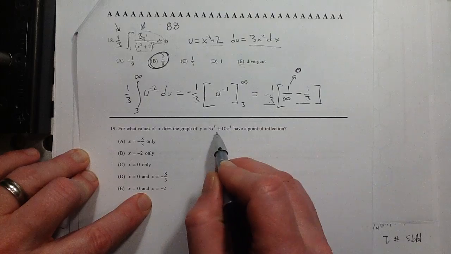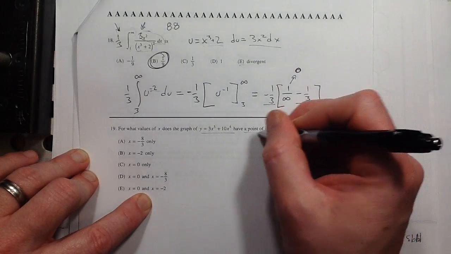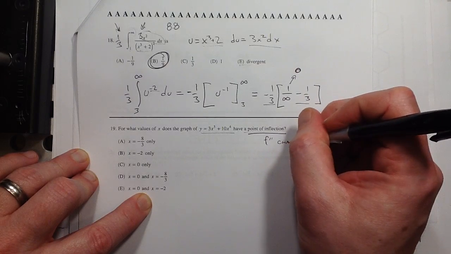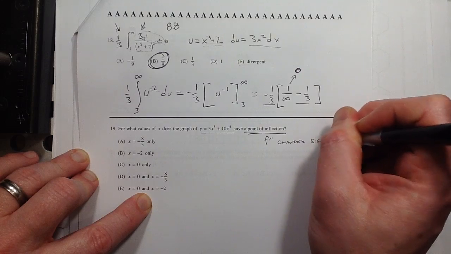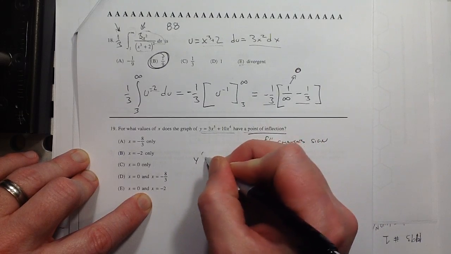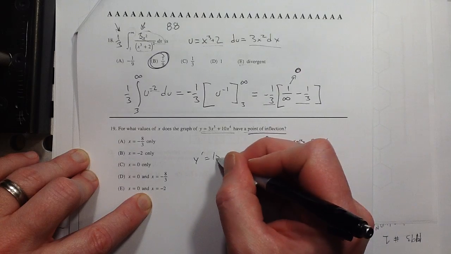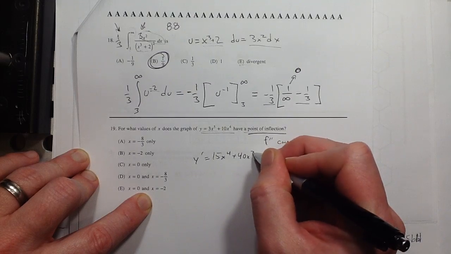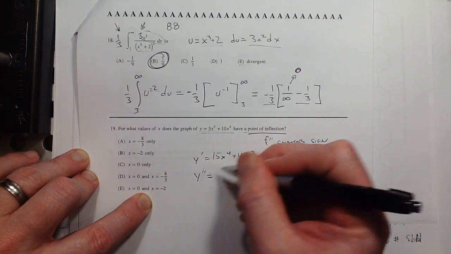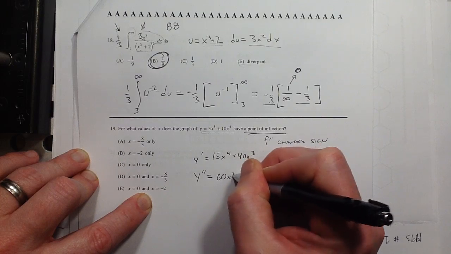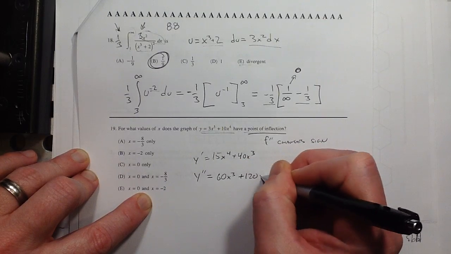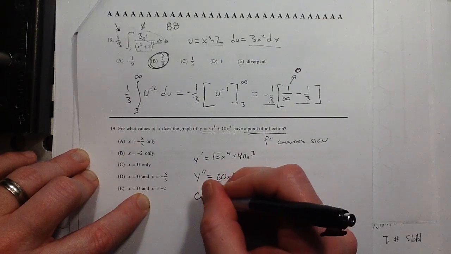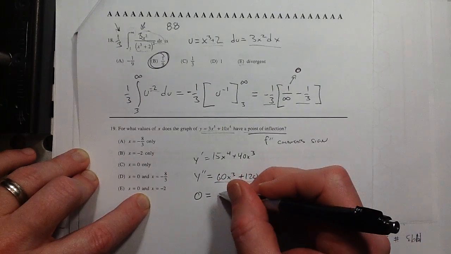For what values of x does this graph have a point of inflection? Point of inflection means the second derivative changes sign. All right, so let's see if we can find the second derivative. So let's see, 15x to the 4th plus 40x cubed. Second derivative would be 60x cubed plus 120x squared. So we want to know, where does this change sign? Well, setting it equal to 0 is a good idea.